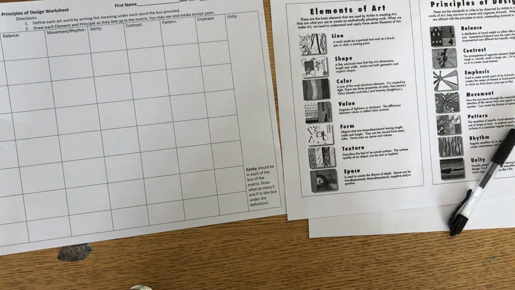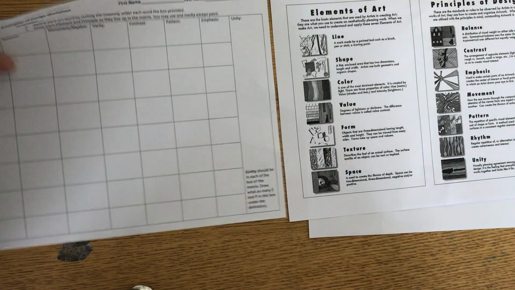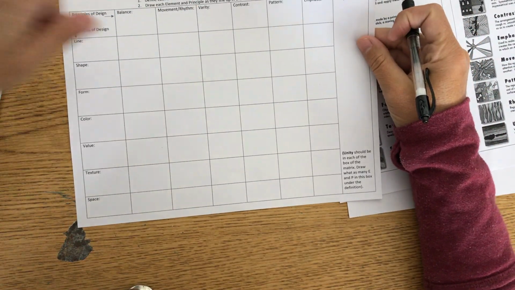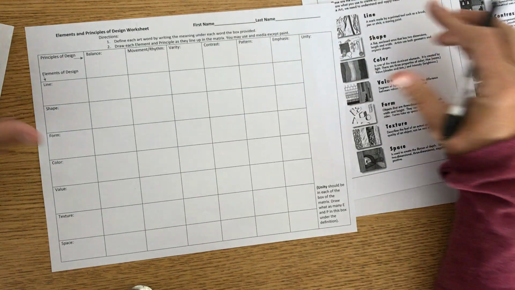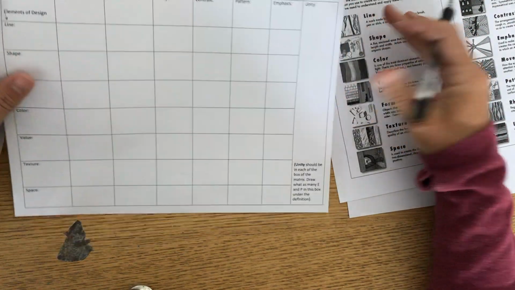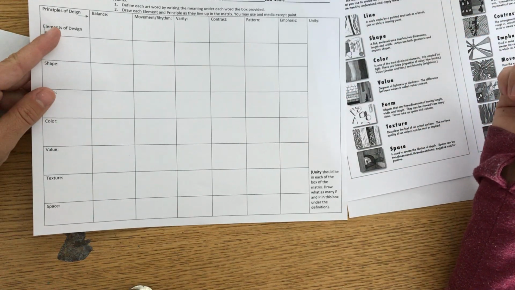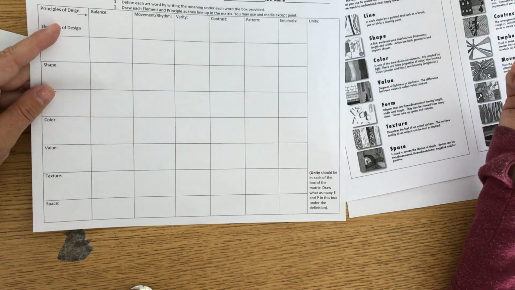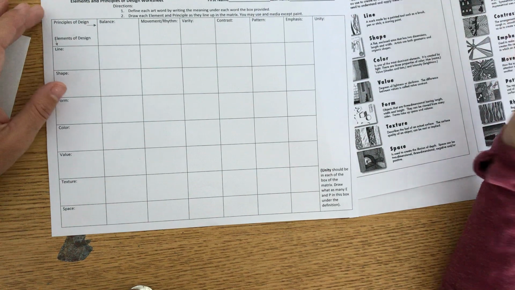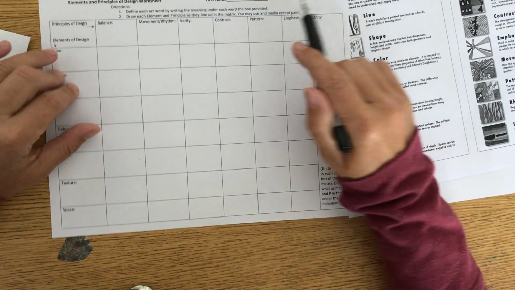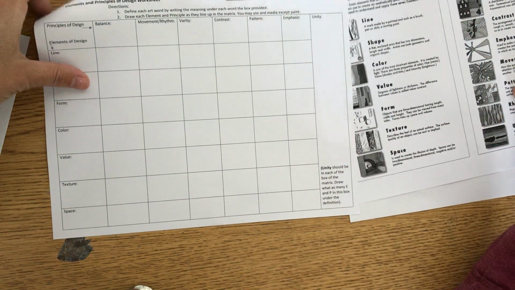Okay, so what you guys are going to be doing is filling out this matrix right here. You're going to write your first and your last name on it. You are going to be turning it in with a photograph, so for those of you who are online, and those of you who are with me, you are going to turn this in and make sure you have your first and last name on it.